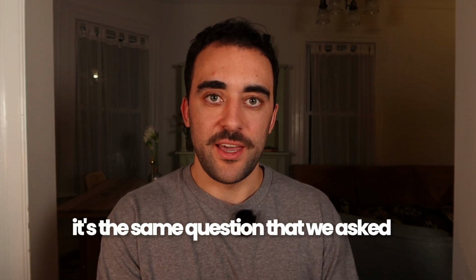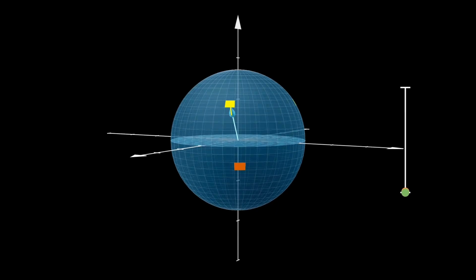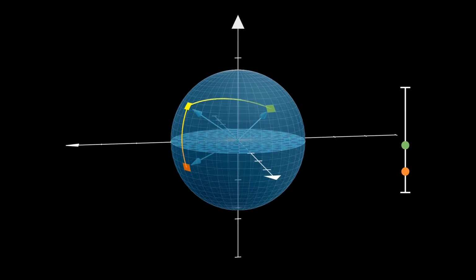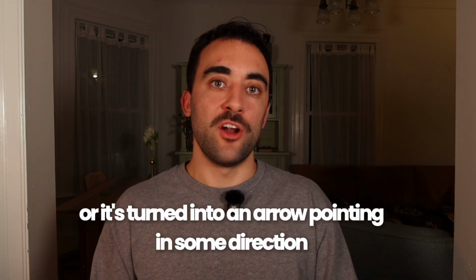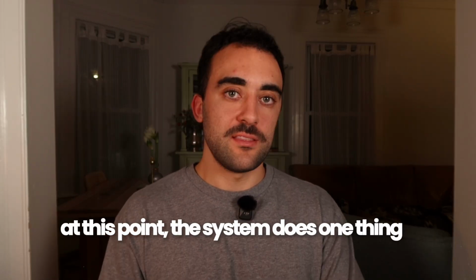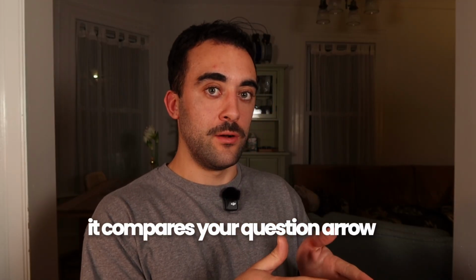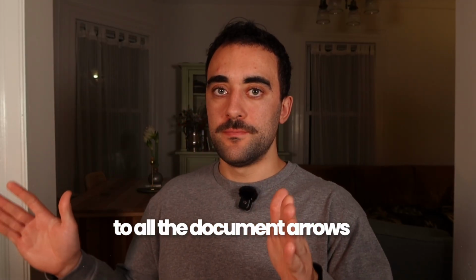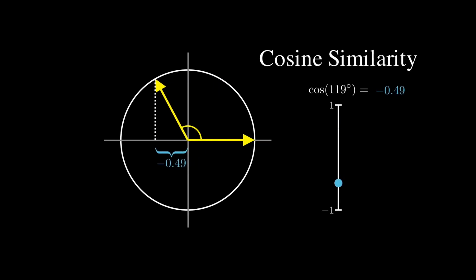It's the same question that we asked with the unit circle and with the sphere. Which arrow points most closely in the question's direction? When your customer asks a question, the question is embedded, or turned into an arrow pointing in some direction in the same space as your documents. At this point, the system does one thing. It compares your question arrow to all the document arrows. Using cosine similarity, it determines which document arrows are pointing in the most similar directions to that of the question arrow.